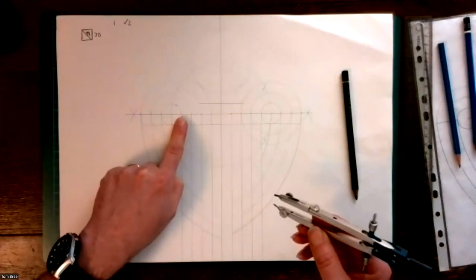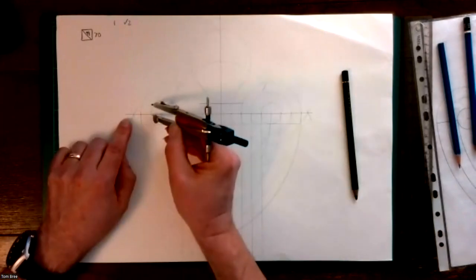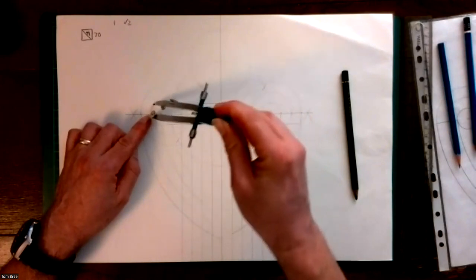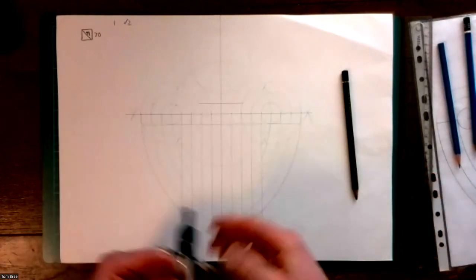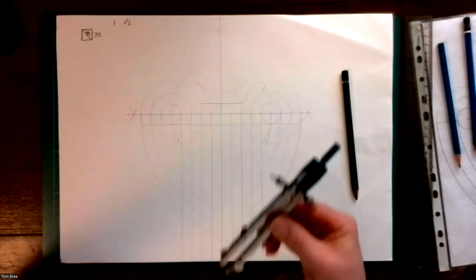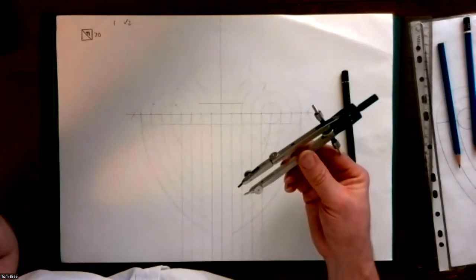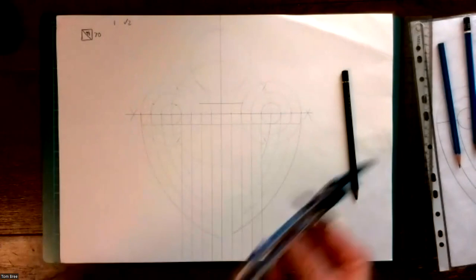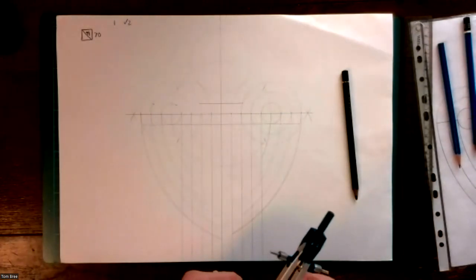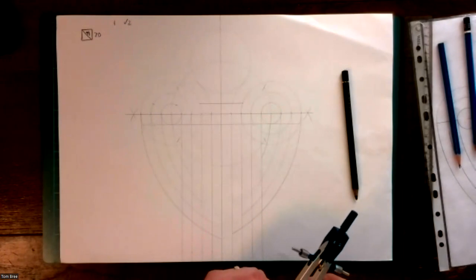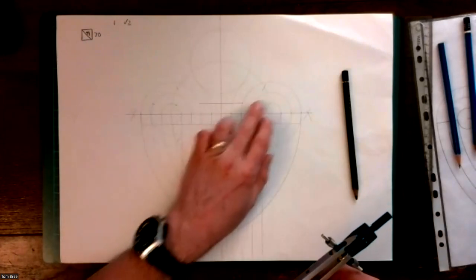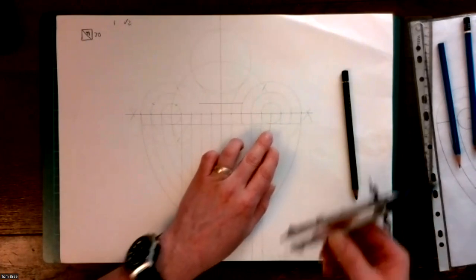Now, having gone from there, I'm now going to go to this middle size circle and do a similar thing on the other side, like that. Little dash here. Now, having done those 2 marks, I'm going to go to the other side and do something a little similar here.